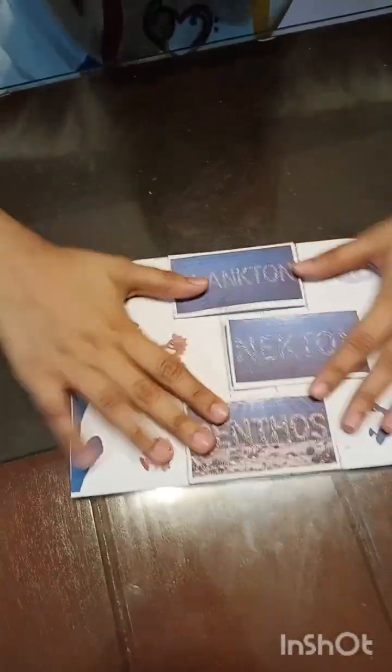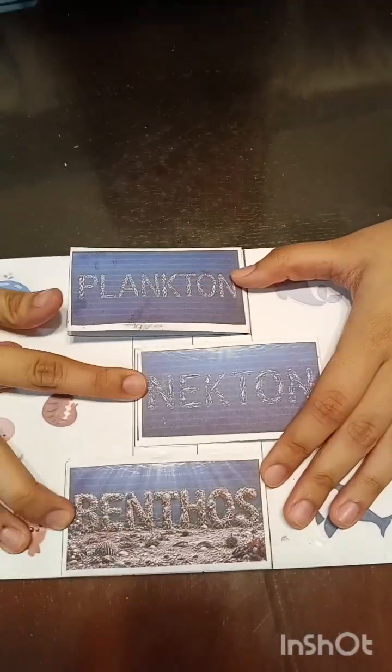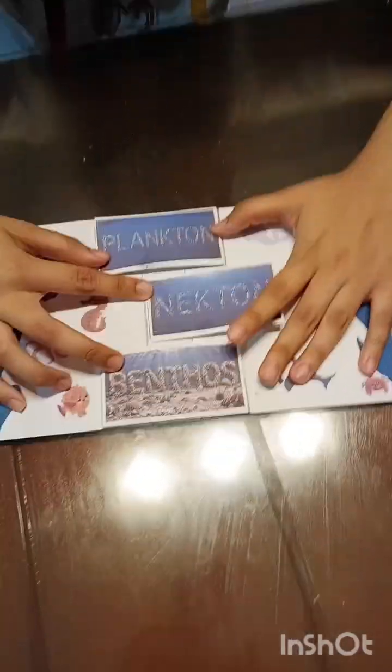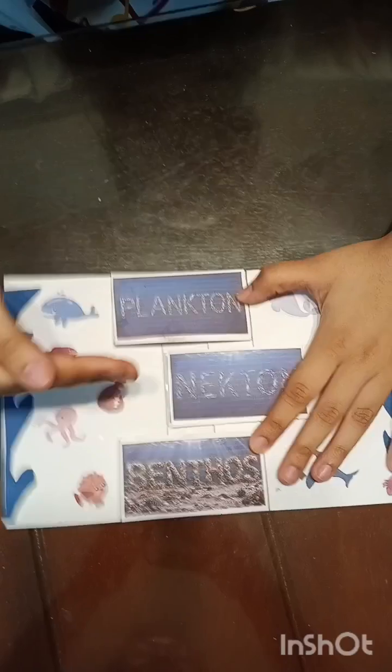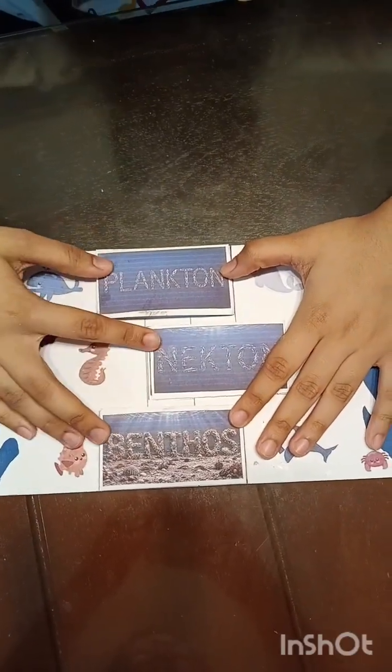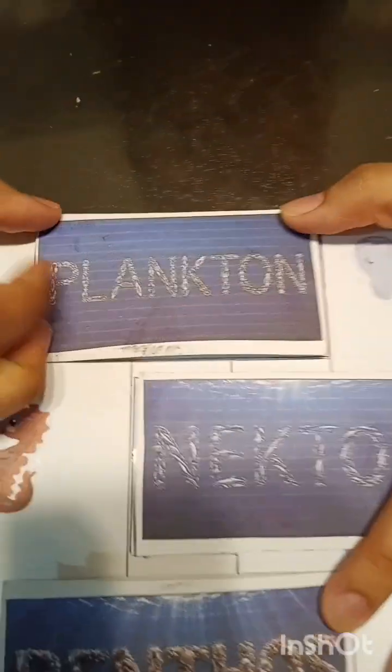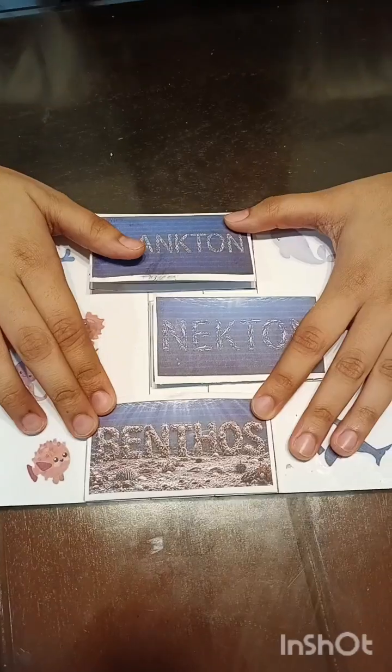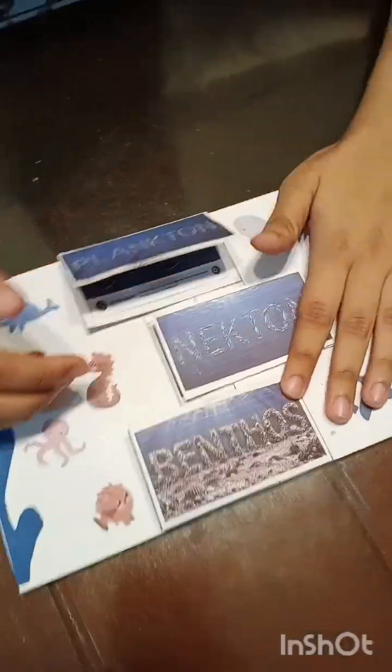Groups of ocean life. So what are the three groups? The three groups are plankton, nekton, and benthos. Here it's also arranged how they appear in the layers of the sea. Plankton is at the very top, nekton is around the middle, and benthos is on the sea floor. So what are some of these creatures?